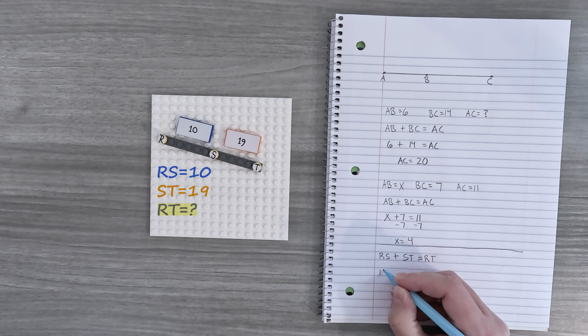Let's do another example that's going to incorporate algebra. So we'll say that RS is 12. ST is X plus 6, and RT, the whole thing, is 23. So we're still going to use this equation here. RS plus ST equals RT.